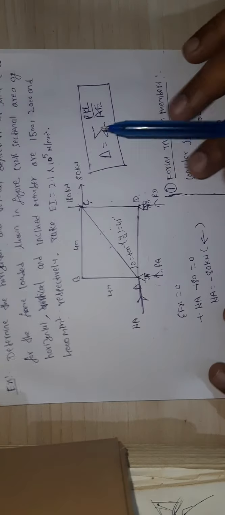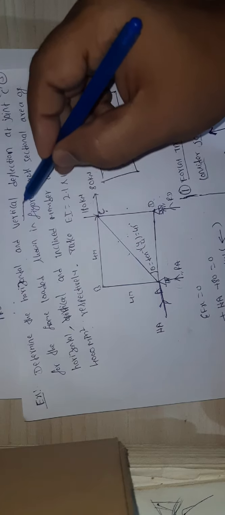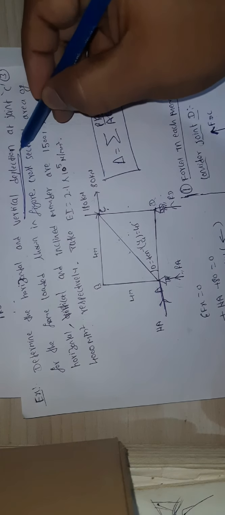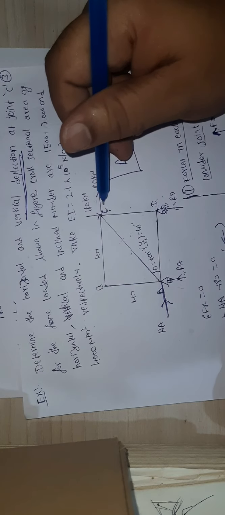So please remember your next step. Let's say I am finding vertical deflections. First I am calculating the vertical deflection. Then what you have to do is remove all the external loads in the truss, then apply a unit kilonewton at the point C where you need to find the deflection. So I did the same thing here.